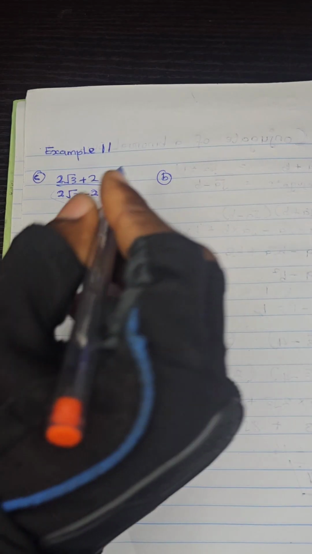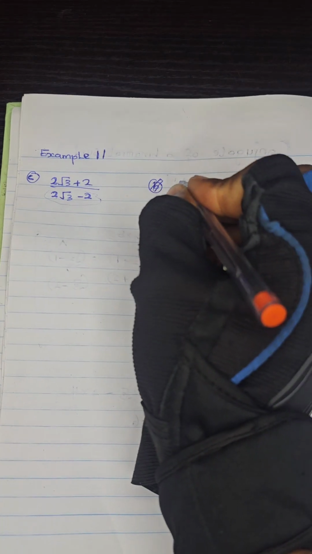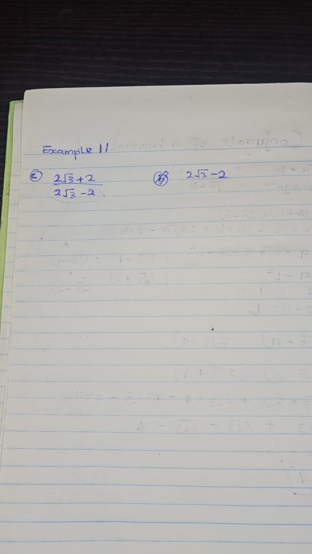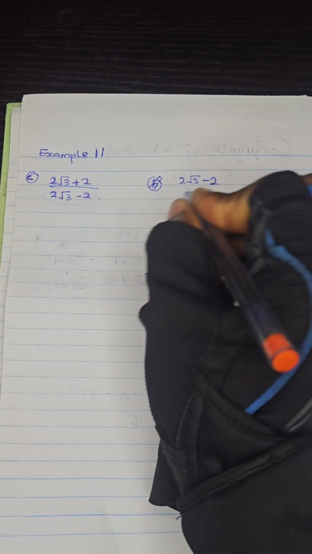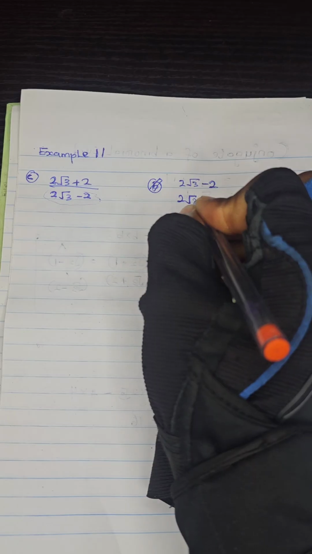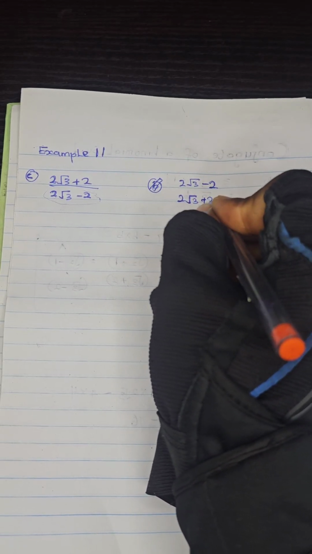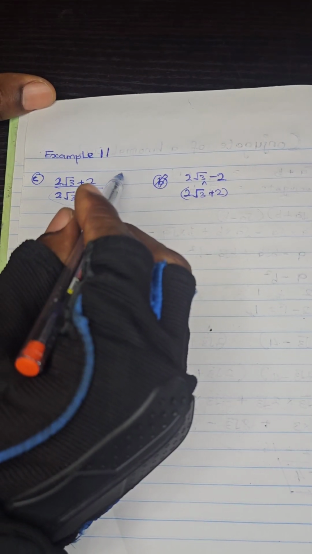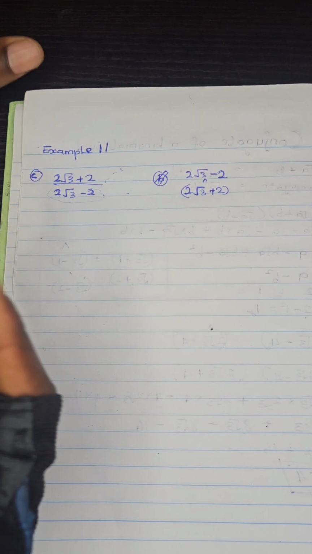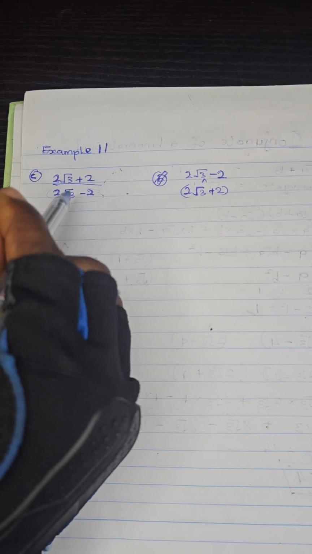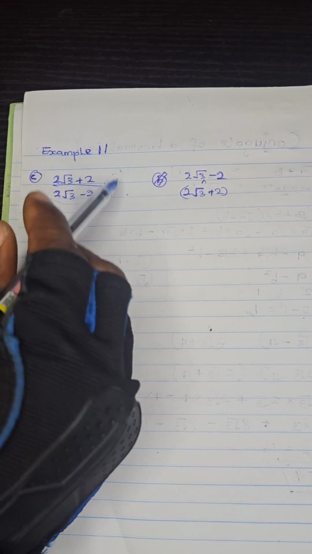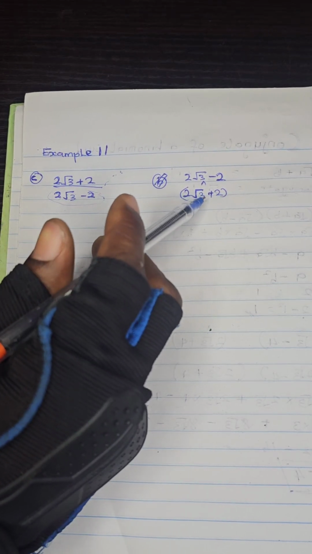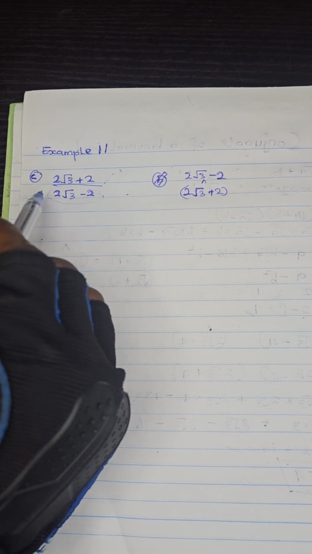So now we have 2 root 3 minus 2 as a denominator. What will be the conjugate? As I said earlier, just leave it the way it is and change the sign. 2 root 3, then this sign will now become plus 2. So this is what we are going to multiply the numerator and denominator with. Remember, when we were doing the single surd, we just multiplied both numerator and denominator by that figure. But now, because we have a binomial surd, we multiply with the conjugate so that we are able to make the denominator a whole number.